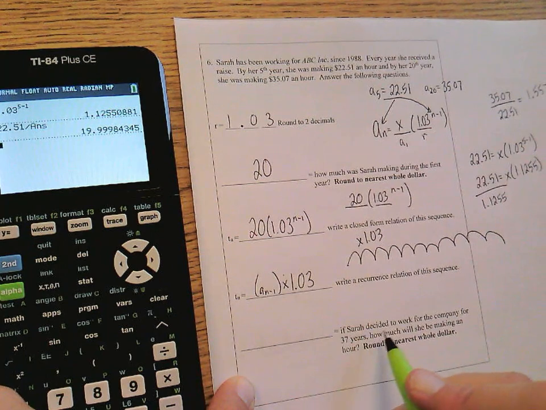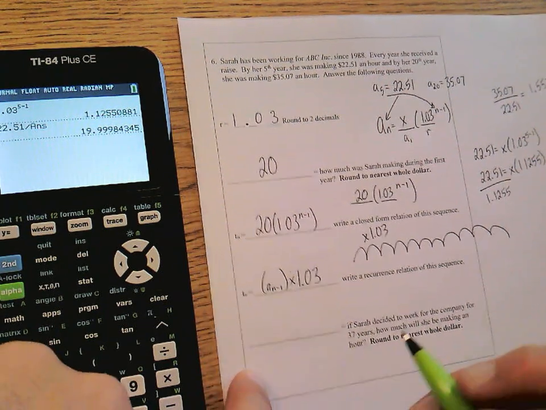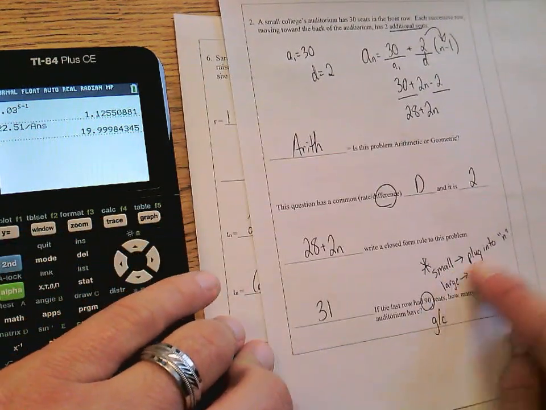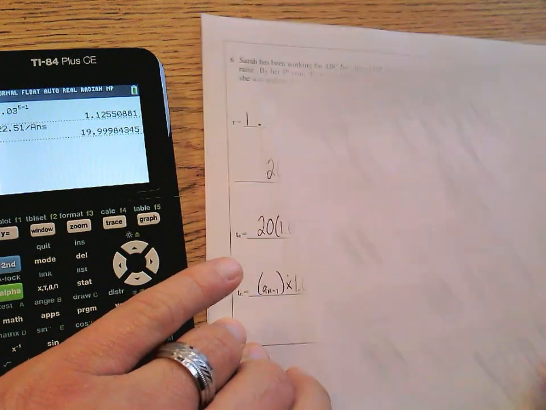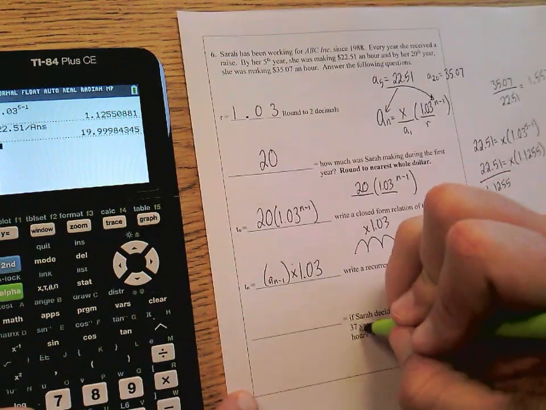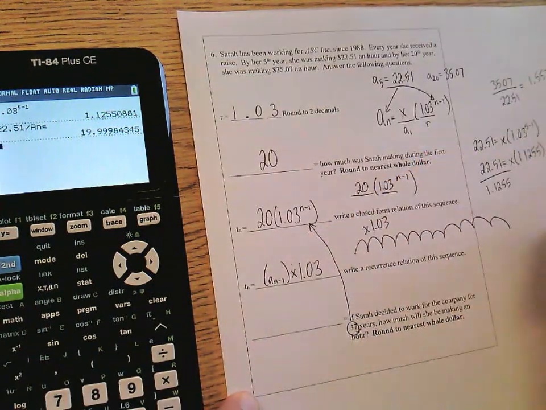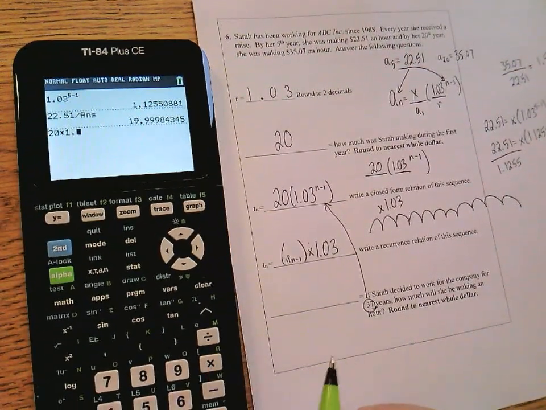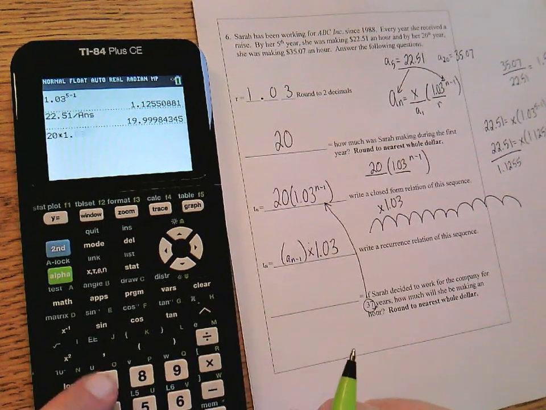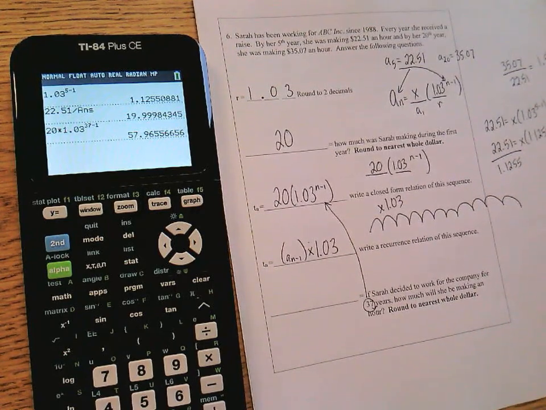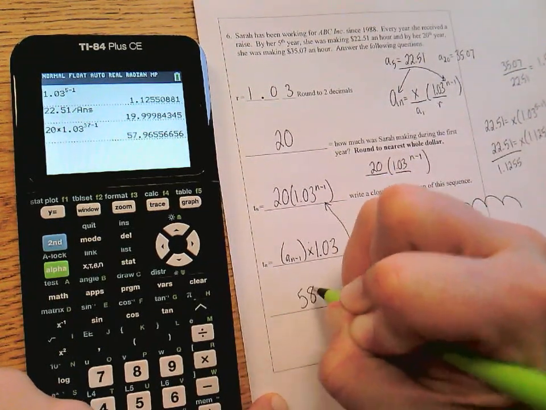Now, if Sarah decides to work for the company for 37 years, now 37. Again, going back to the whole thing of, if it's a small number, plug it into n. Large number, guess and check. Let's see, 37 is still relatively small. All right, so I'm going to take 37 and plug it in for n. So watch this. 20 times 1.03 raised to the power of 37 minus 1, enter. She is making, rounded to the nearest whole, $58.